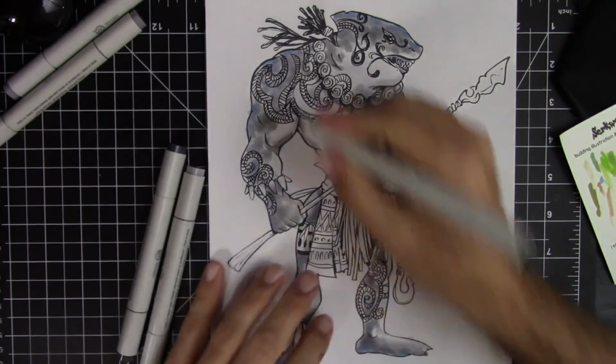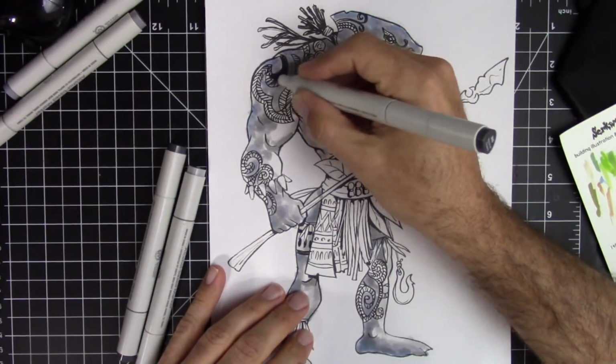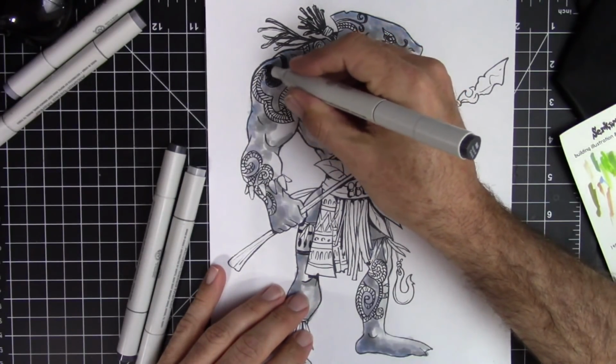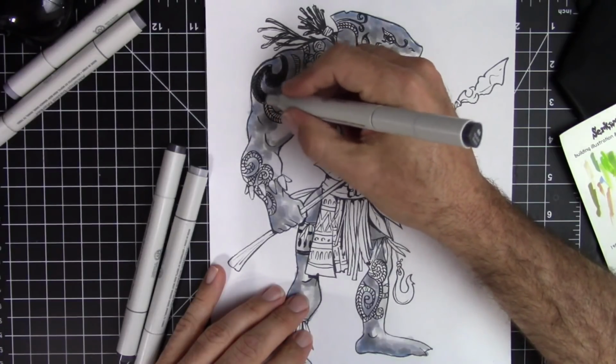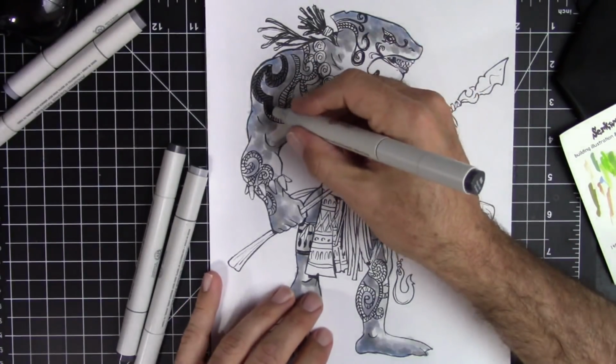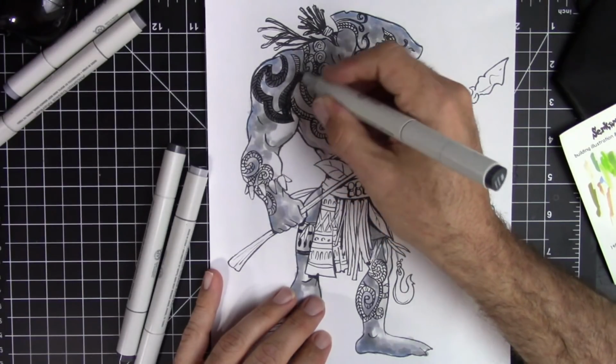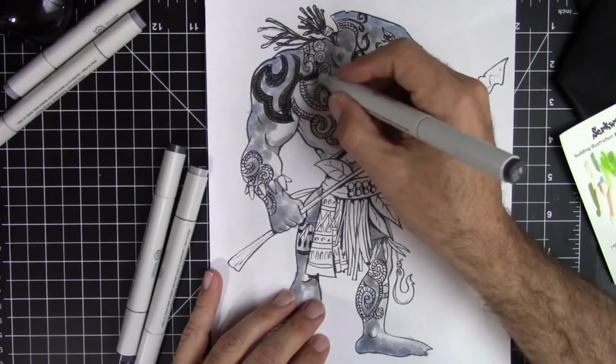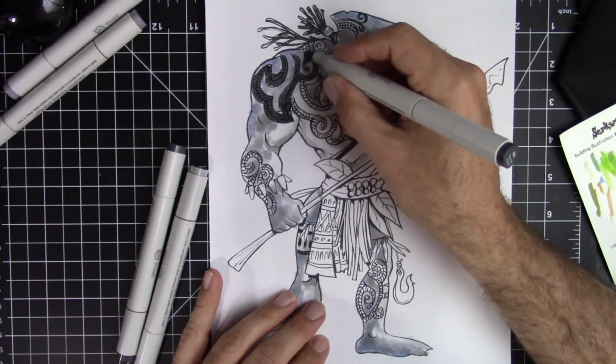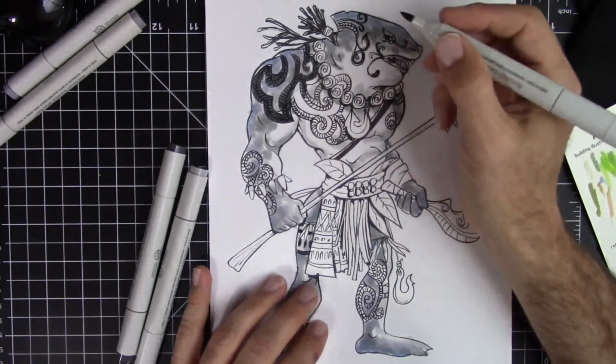So let's see, now I'm going to go just kind of filling in some of the ink and everything on some of these tattoos. As far as a first pass on this character, maybe I should have done a little more with the tattoos, but I think it'll look kind of cool.